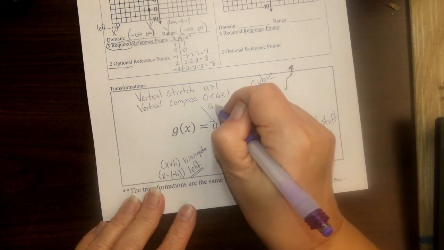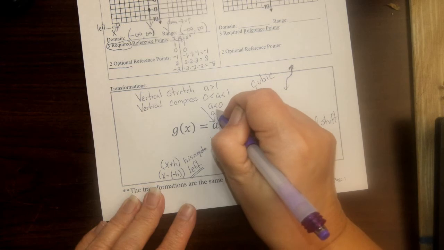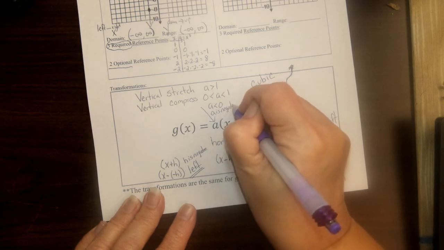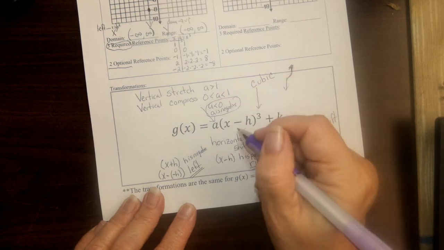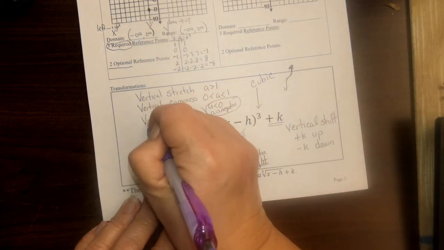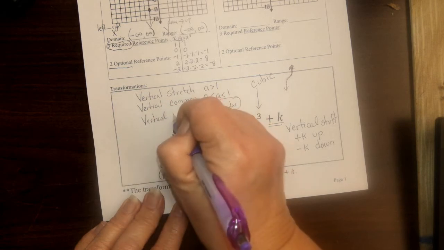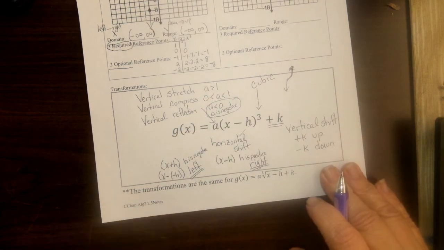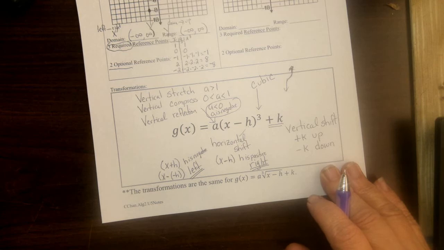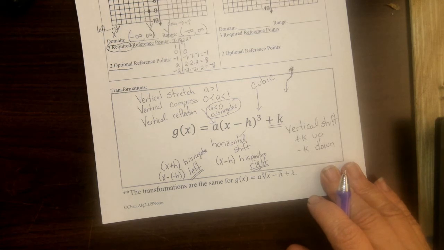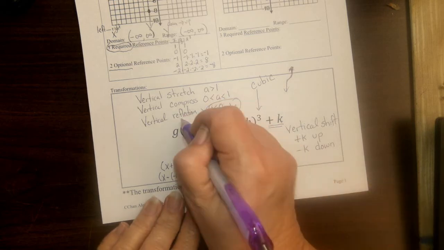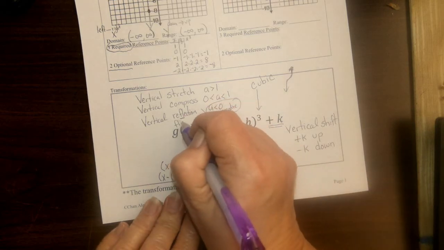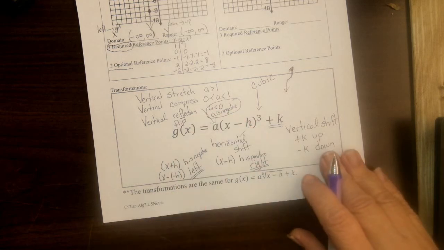But if A is less than 0, so if A is a negative number, then you're going to do a vertical reflection. Your reflection is when you look in the mirror and you see your face, that's a reflection. It flips.